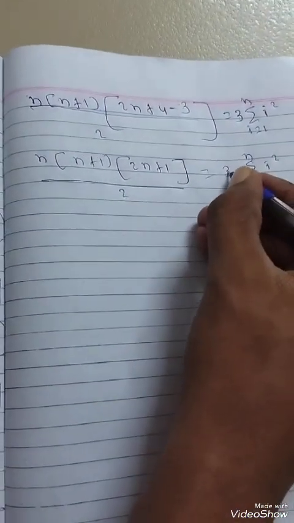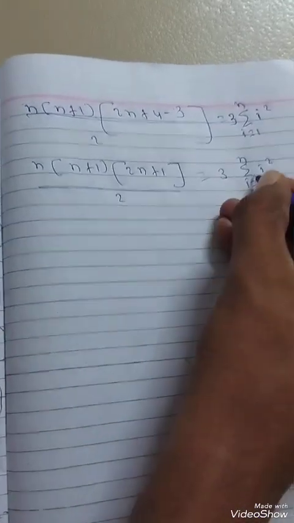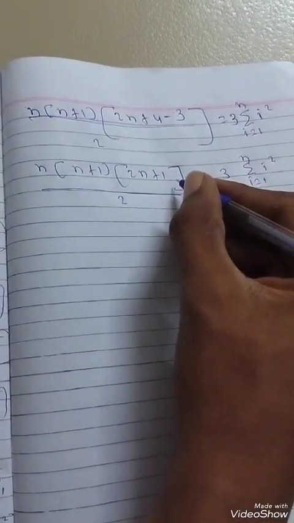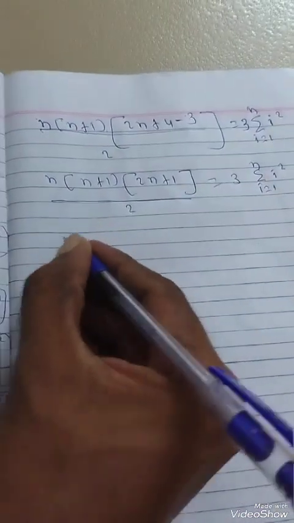We have to shift this 3 to this side, so we exchange both of these.